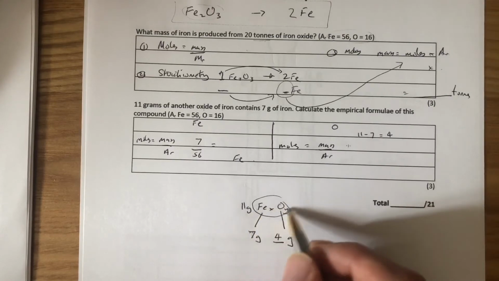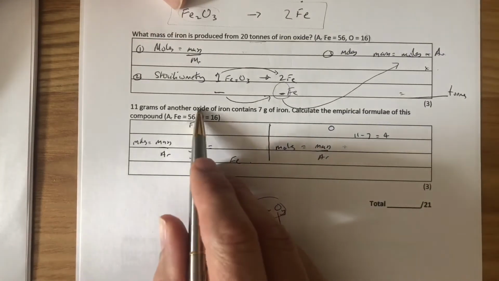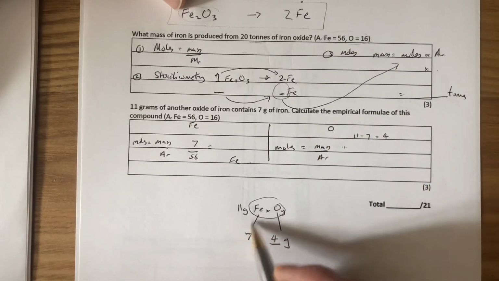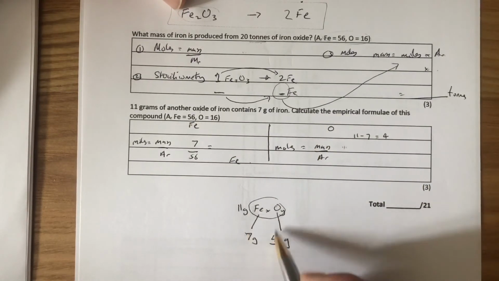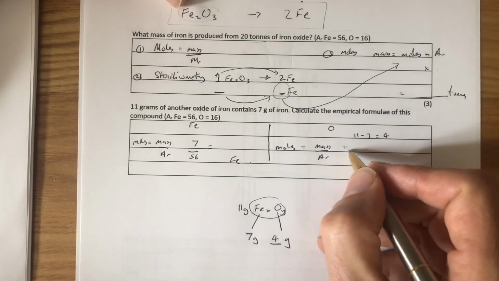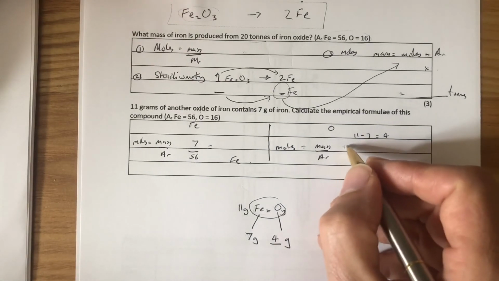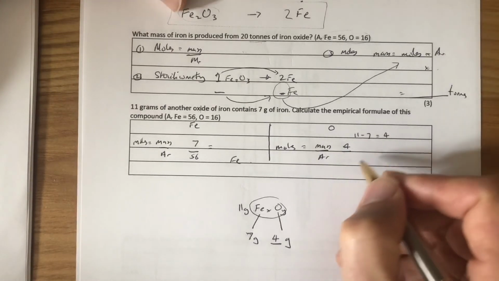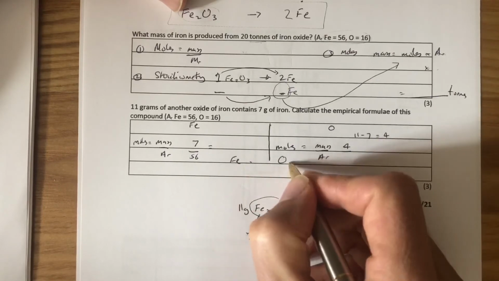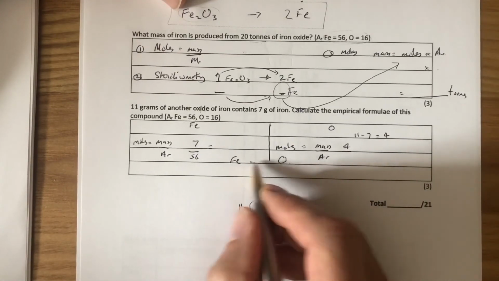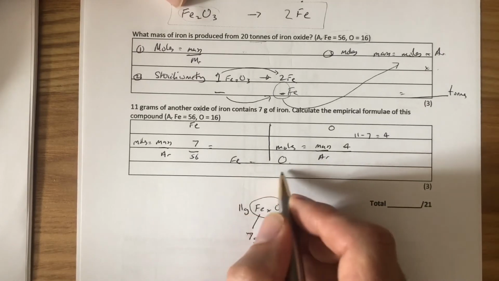The whole mass of the compound, this other oxide of iron, is 11 grams. 7 grams of it is iron, so we need to subtract these two to get the 4 grams of oxygen. That's why that's a more difficult empirical formula question. So the mass is going to be 4 divided by the atomic mass. You can write that in, and whatever number we come up with there, that's going to be the empirical formula. Almost, because we then have to report that to the smallest possible whole number.